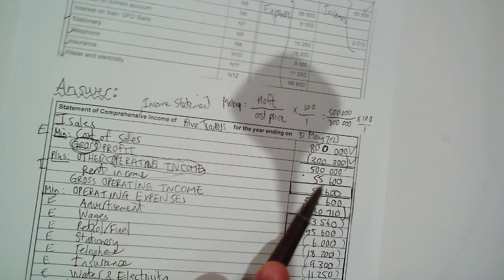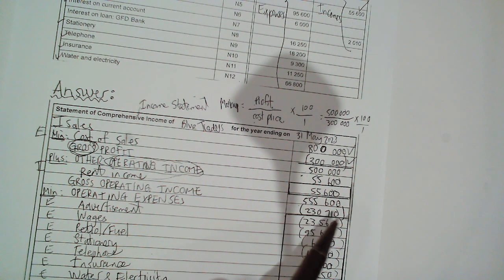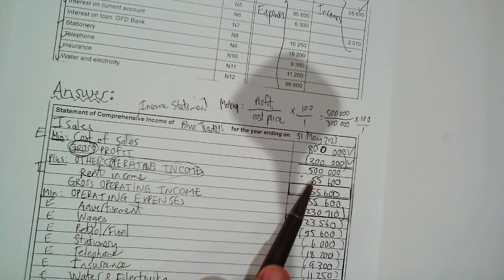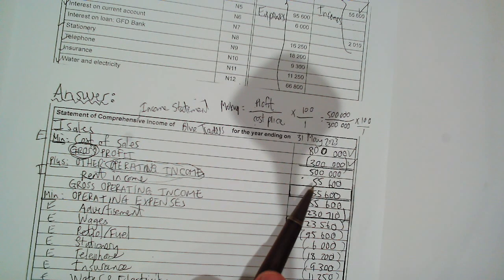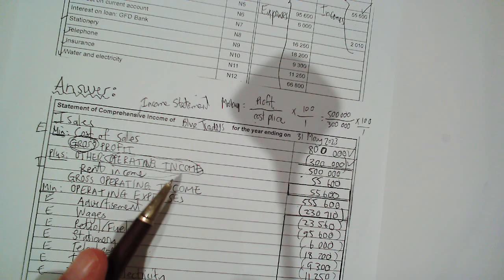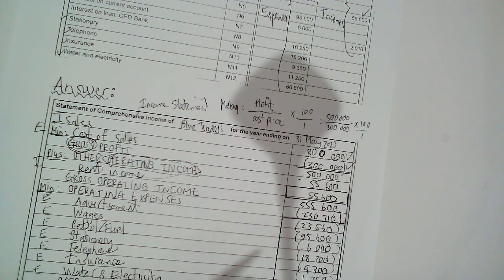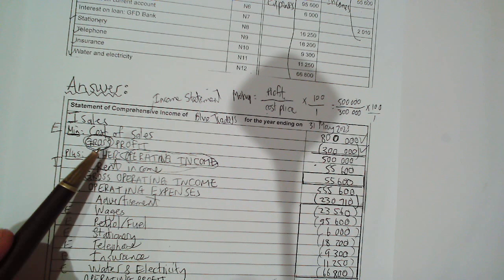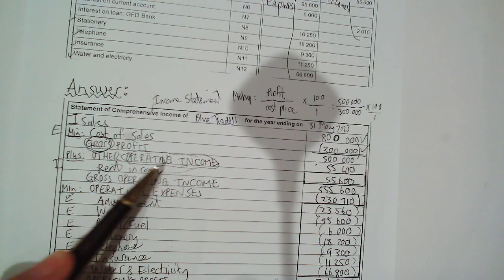So we draw a block around it to add it. If there were 2, we would have added a block around both of them and then added to get the other operating income. So in this case, just 1 block around it, and you write the same number there. Operating income means it's other income that you are earning while operating your business. Okay, so now you will see gross profit plus other operating income.